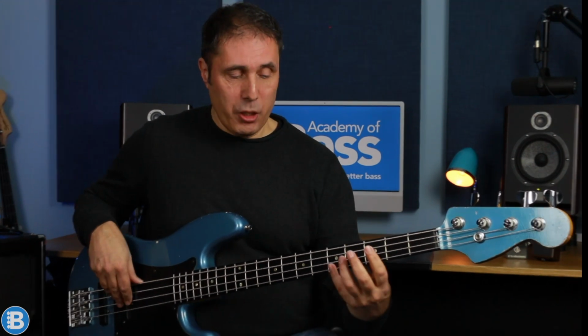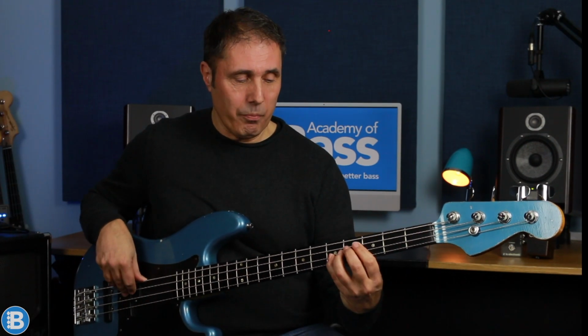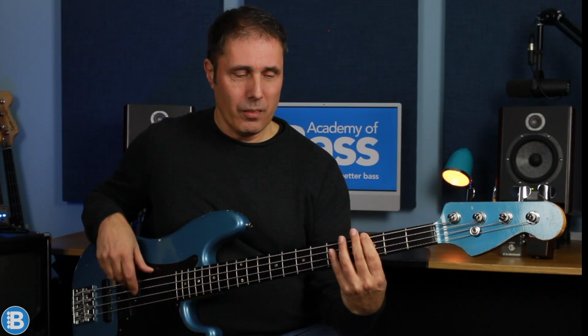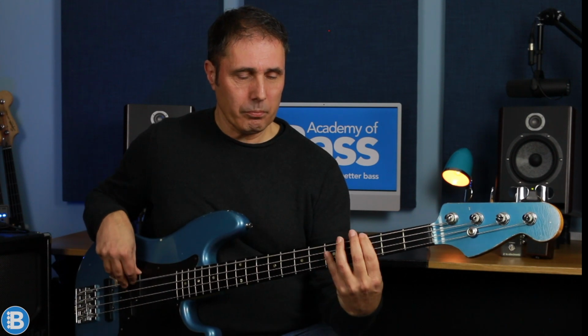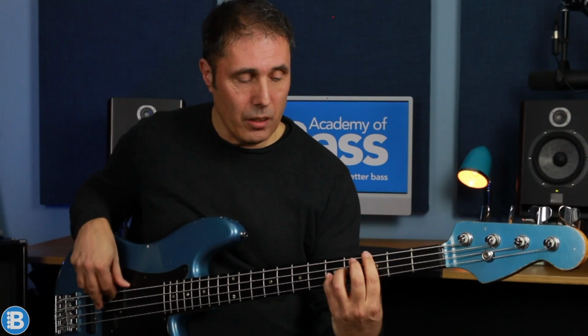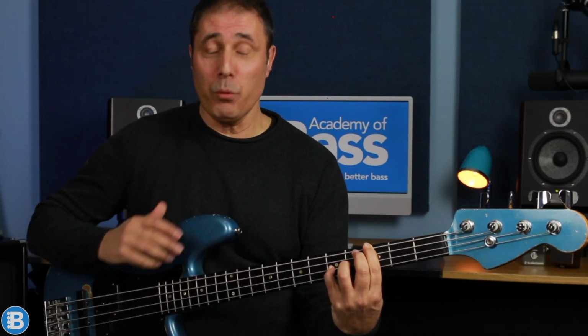Essentially all we're playing here is G twice and D twice, but if I play the bass line like that, for me it doesn't quite sound the same. Now earlier on I did say you could also add an octave to this. By the way, this is something that I use all the time.